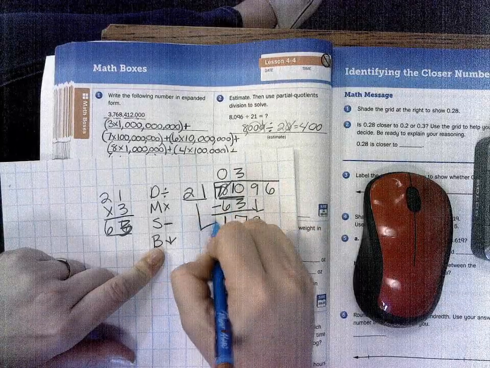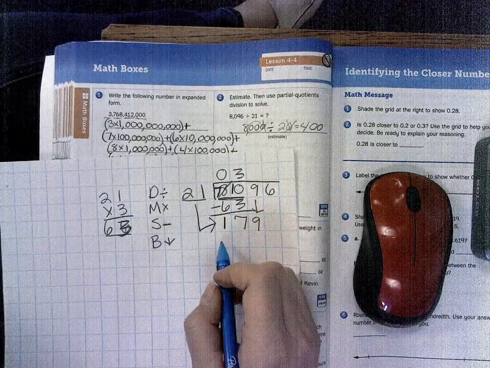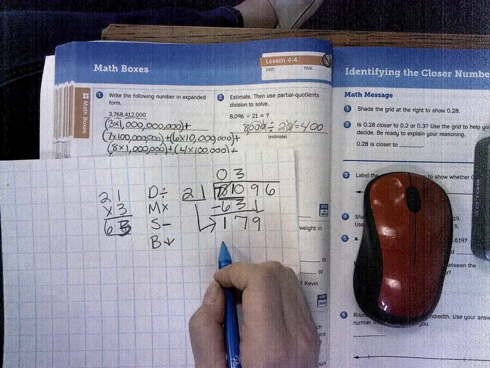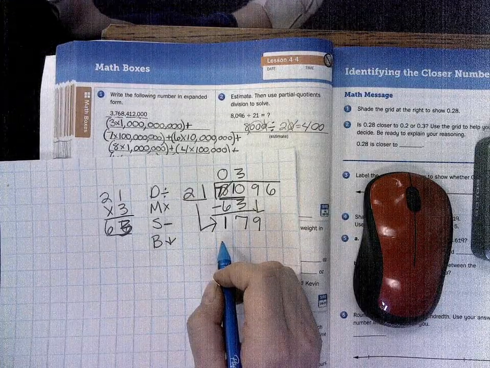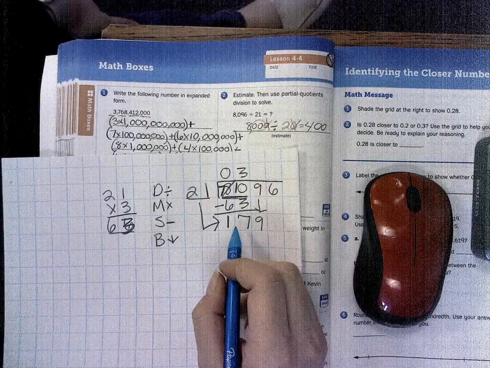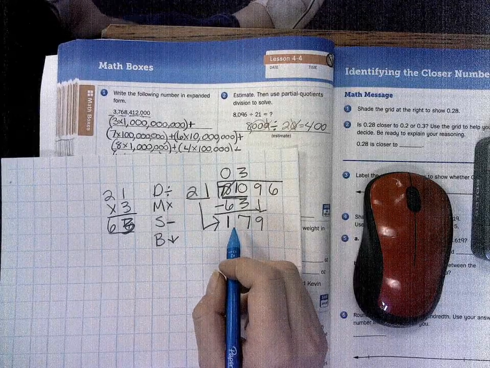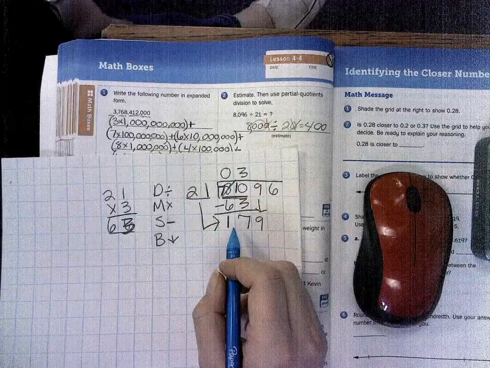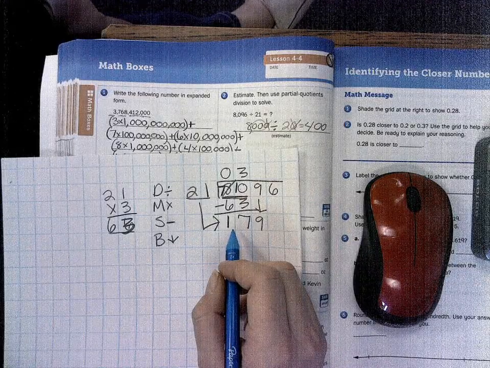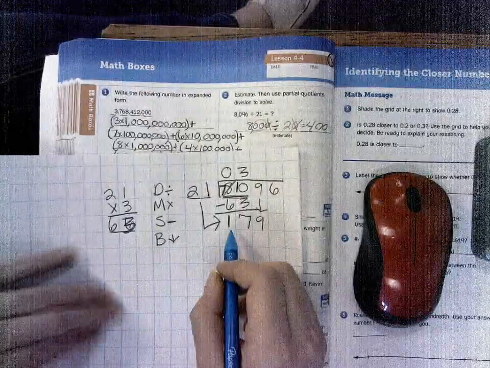How many 21s are in 179? Well, I know 21 is close to 20. So 20 times what is close to 180? Well, 2 times 9 is 18. So 20 times 9 is 180. So 9 would be too much. Let's try 21 times 8.